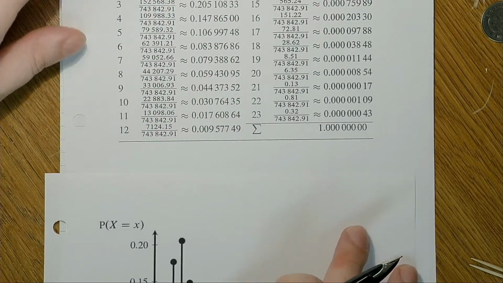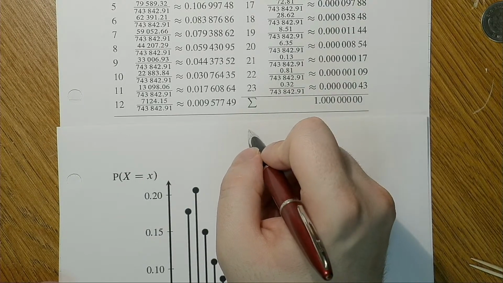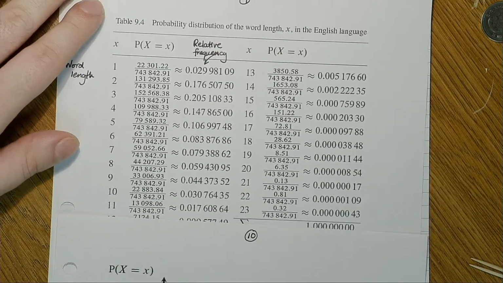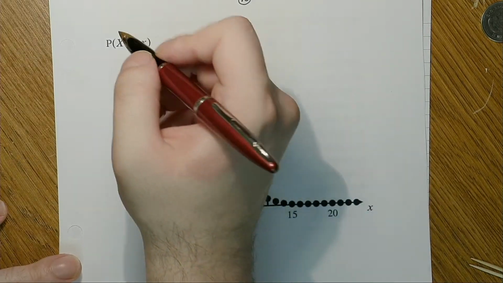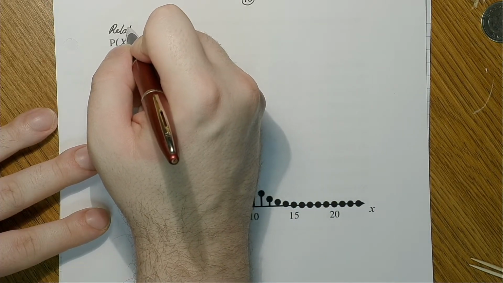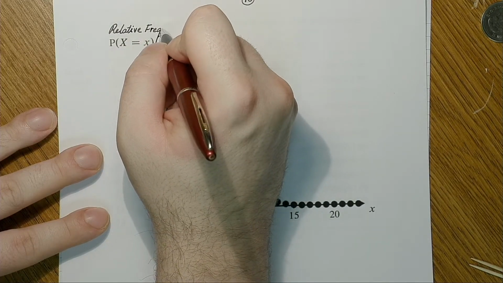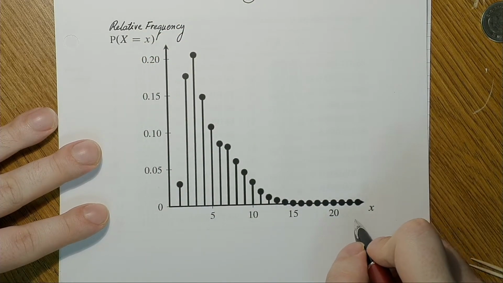Let me just show you the plot of that. So here's what you could think of as a histogram, but we can plot all this data. As we expected, you can think of this as the relative frequency, and over here is the word length.